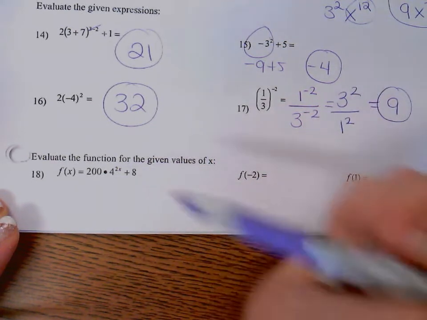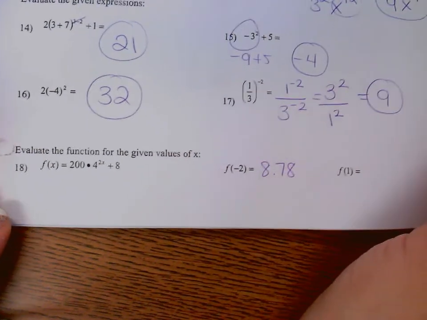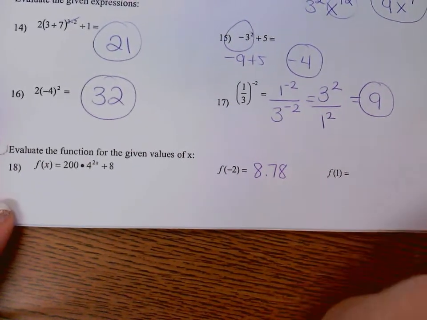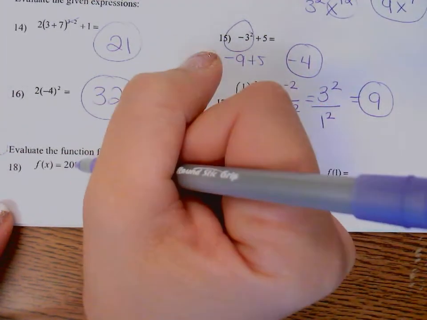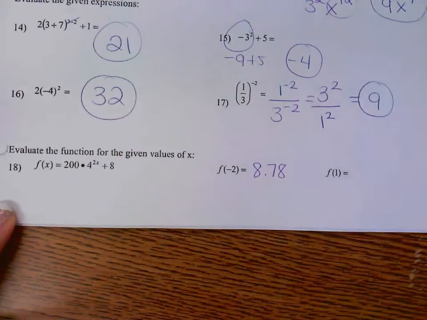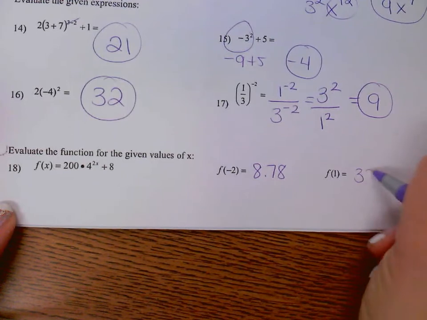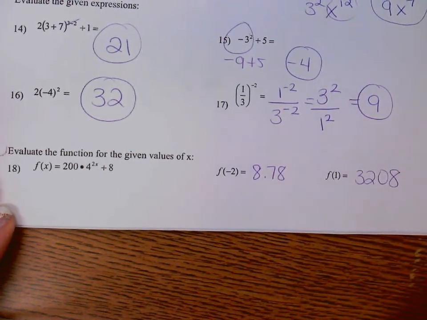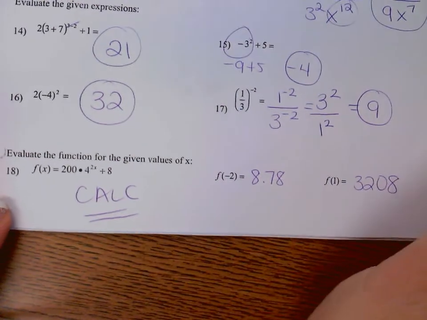Did you get 8.78? Anyone? Did anyone try it? And then for this last one, when I plug in 1, 200 times 4 squared plus 8 was 3208. Did we get there on evaluating? Those to me would be with a calculator, because I can't do those without a calculator.